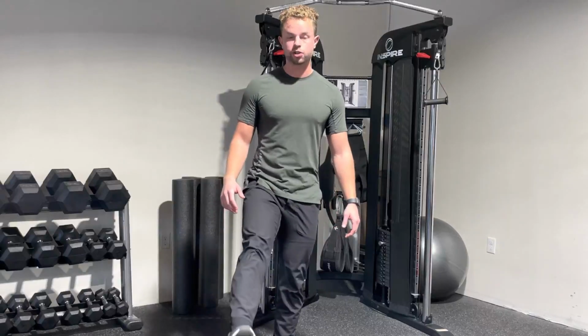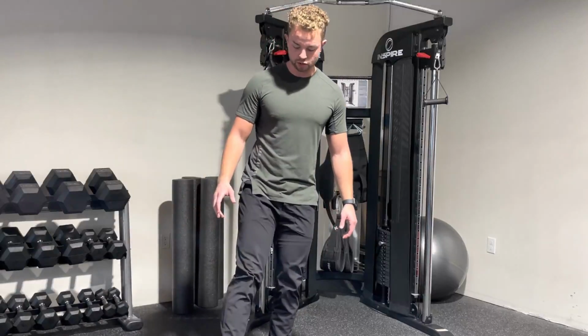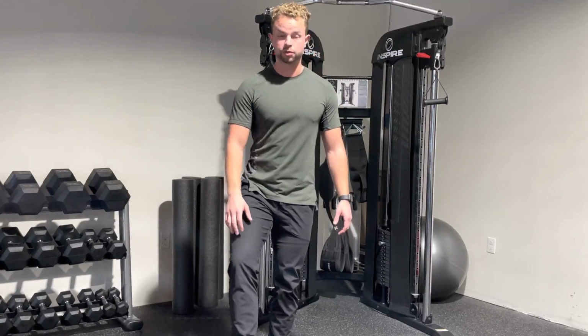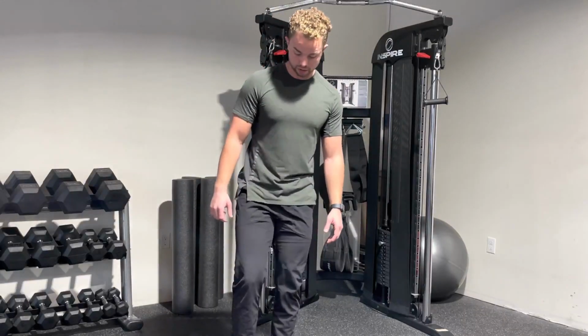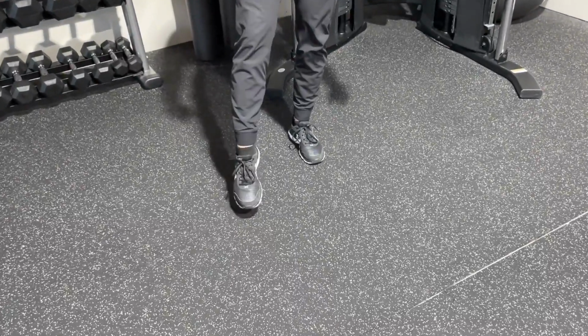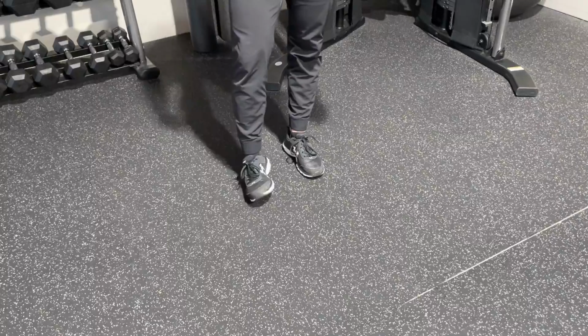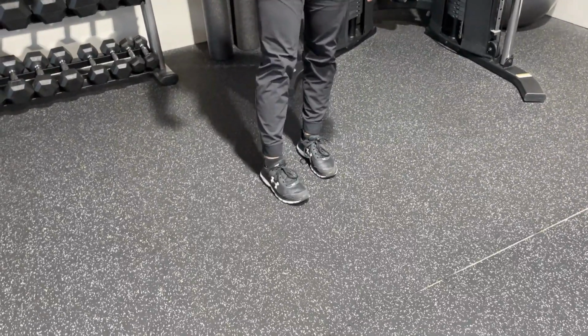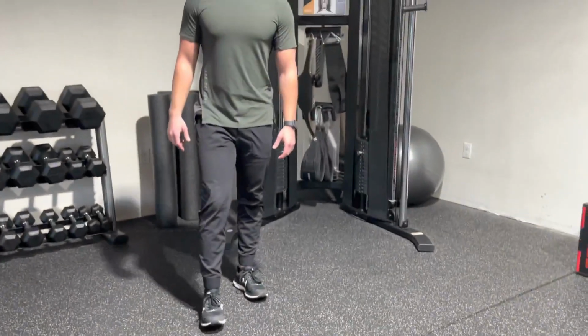Now, looking at the knee, we have extension and flexion as well. So that's in the sagittal plane. And then in the transverse plane, we have internal rotation, external rotation at the knee, just a little bit. So now at the ankle, we have dorsiflexion right here, plantar flexion here, and then we also have inversion and eversion, and then we also have external rotation and internal rotation.